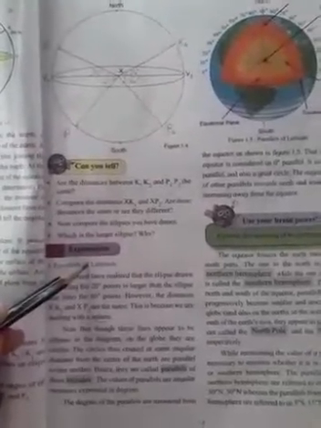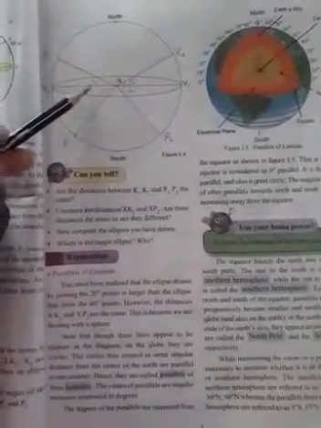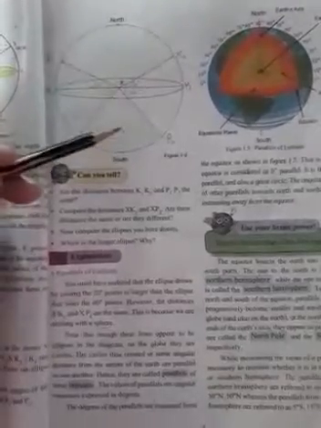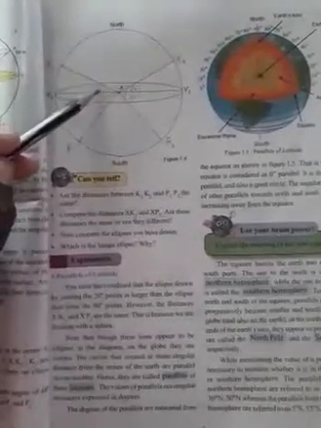Now in today's video we will learn about parallels of latitudes. Now we are learning the advanced method of determining the right location. In the last video we learned about the center. The line that passes through the center is known as the equator, and the equator bisects the earth into two parts: this is the north side and this is the south side. The points that are on the surface of the earth we have to join with the center and measure the distance.